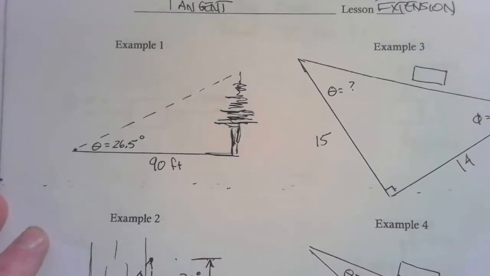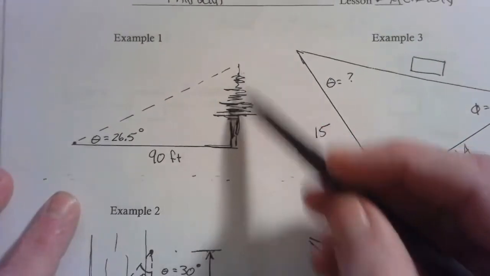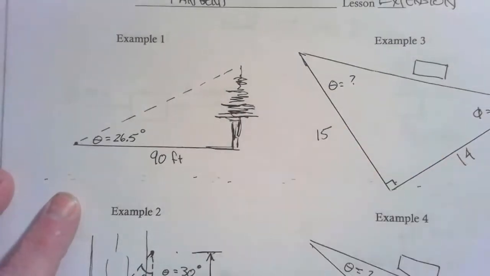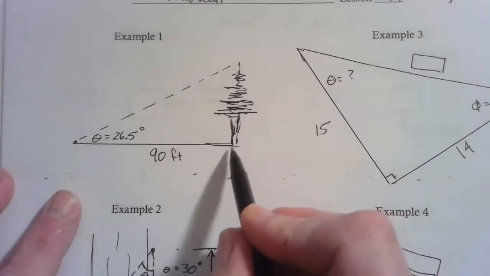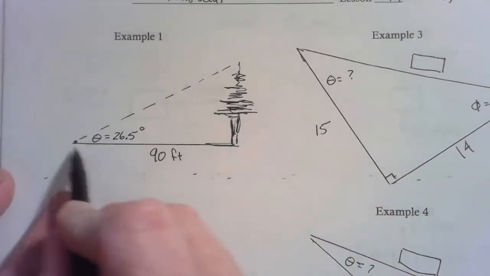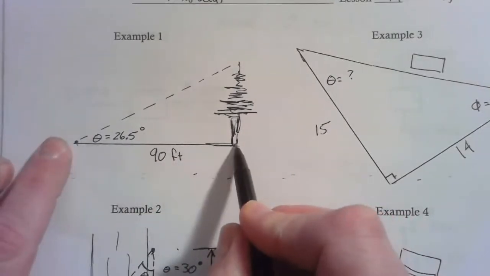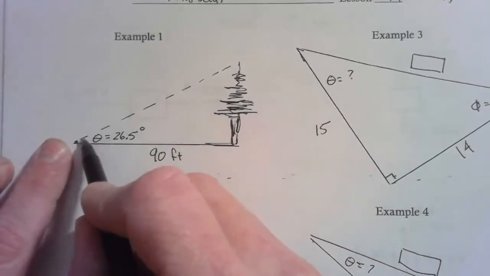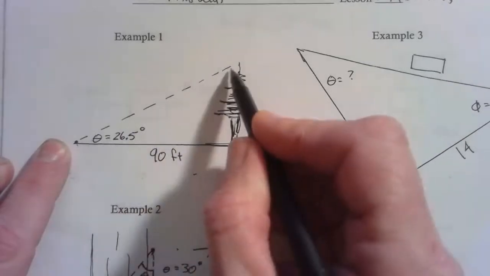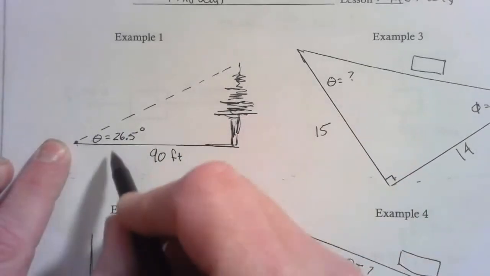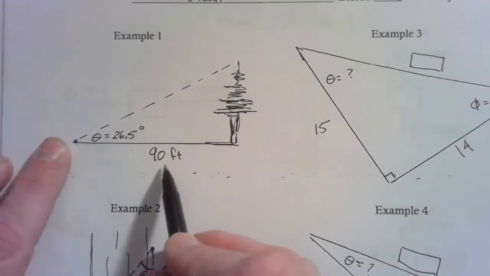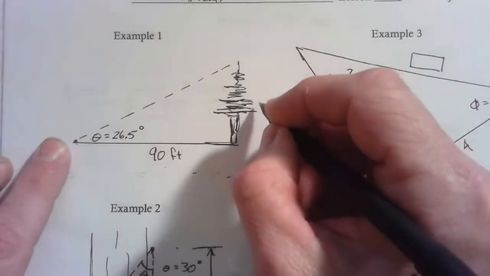Hypotenuses can be hard to measure, but for example, if you wanted to know the height of a tree and you couldn't really climb the tree and drop a ruler or a tape measure down, you could mark off a number of feet away from it, and then there are devices that will let you measure that angle of elevation to the top of the tree. And it's not hard to do. So if you knew that angle and you knew this, then you could find the height of this tree.